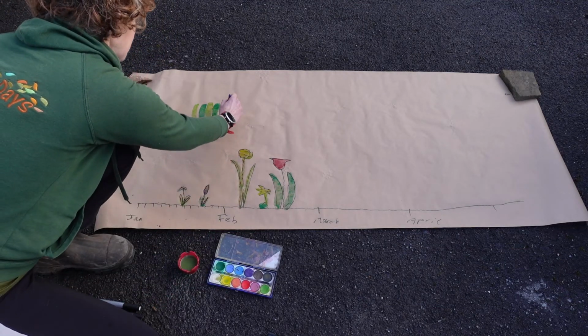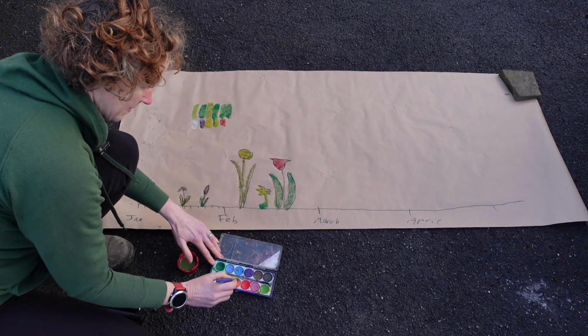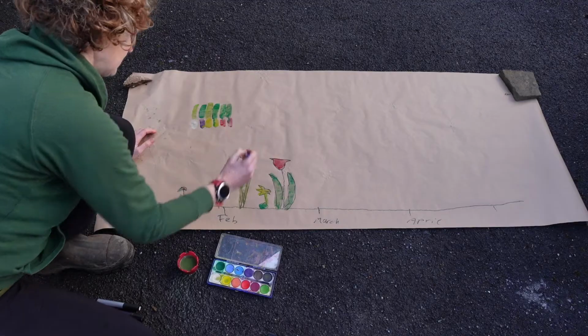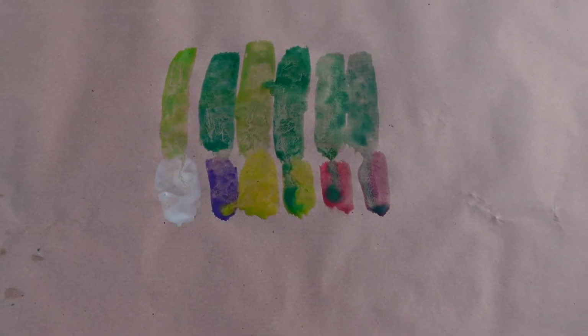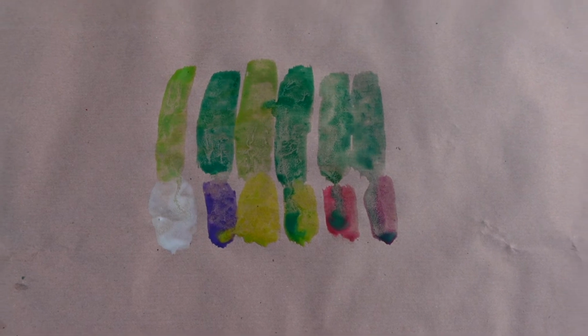Maybe it goes on to be a different colour. Or we have our abstract version where we've just got a paint palette showing the different colours as the spring progresses.